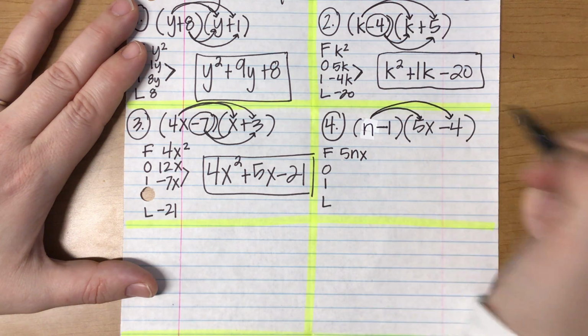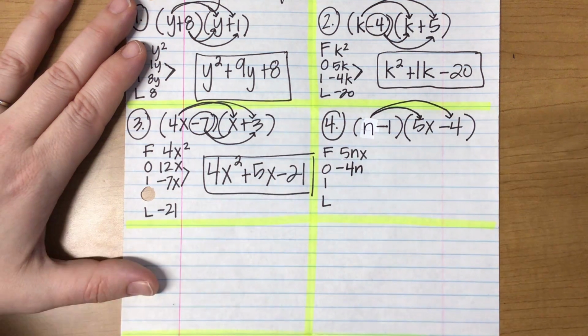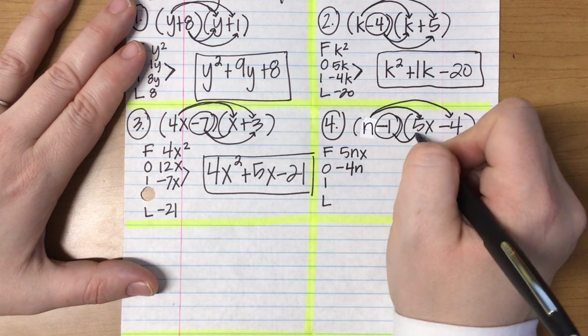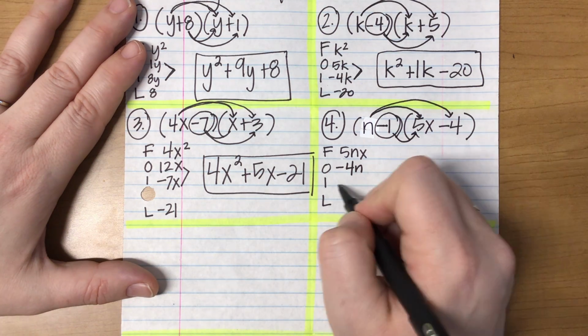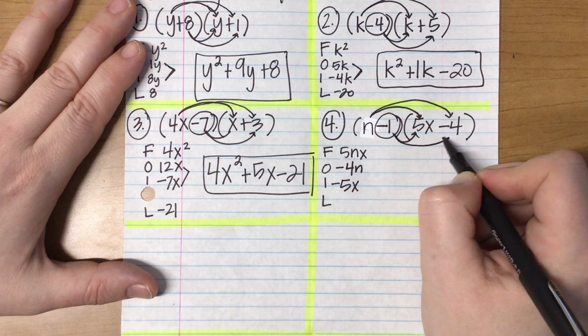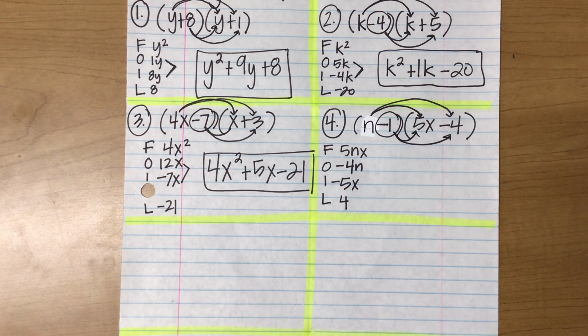N times negative 4 is negative 4n. Negative 1 times 5x is negative 5x. And negative 1 times negative 4 is 4. Are there like terms in this problem? No.